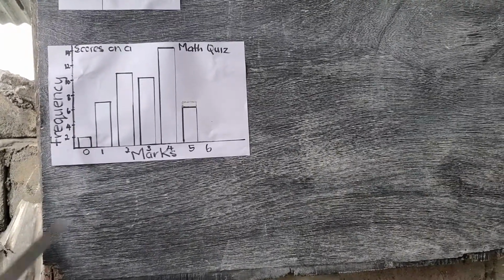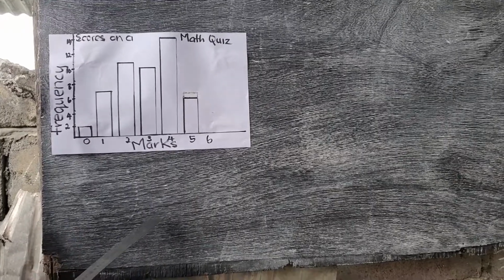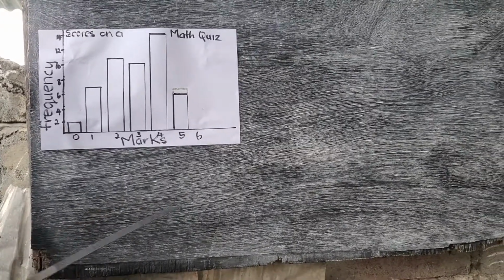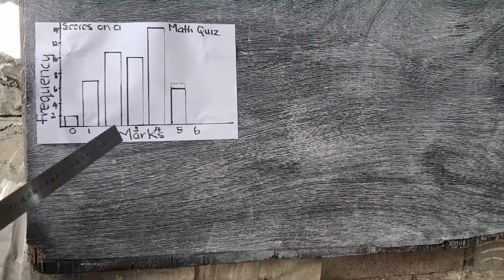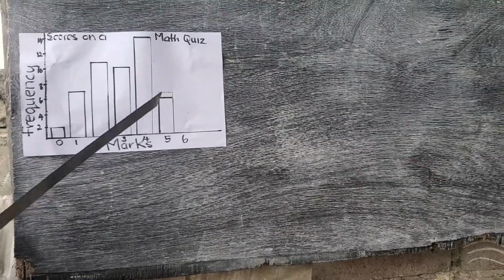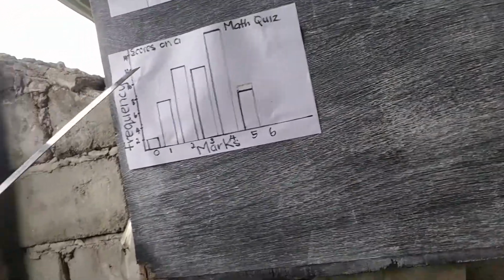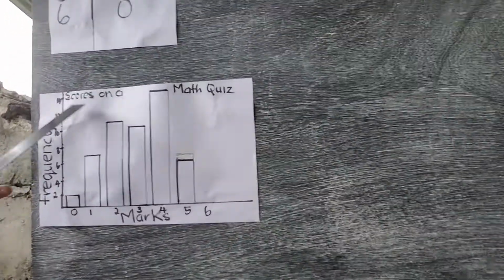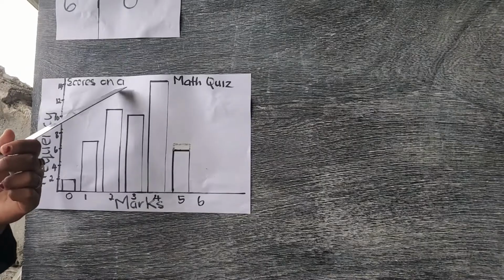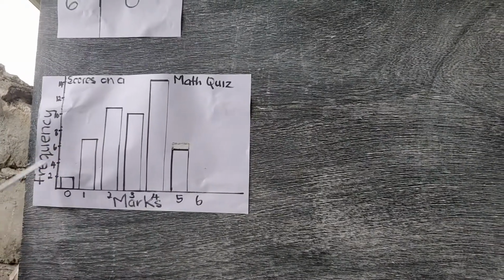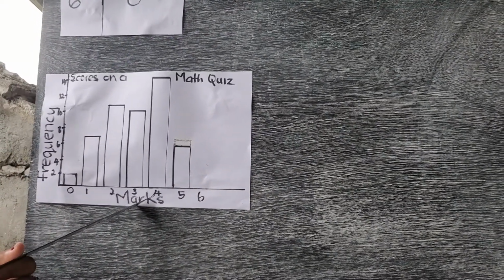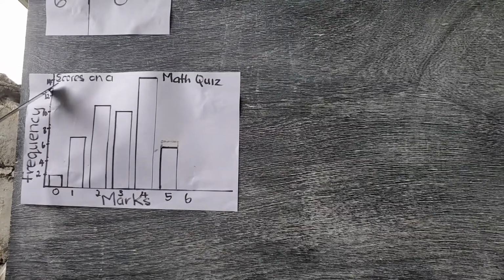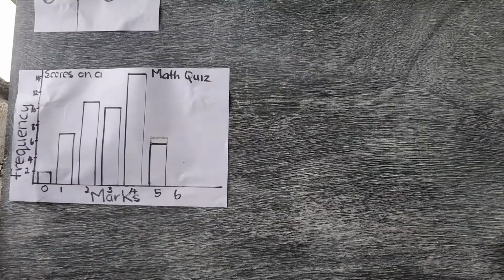Now, who can tell me what type of bar graph this is? Anyone? Yes, go ahead. That is correct. Give him a round of applause. This is a vertical bar graph. And you see it has a title, which says scores on a math quiz. It has the labels. It has the intervals. It has our bars also.